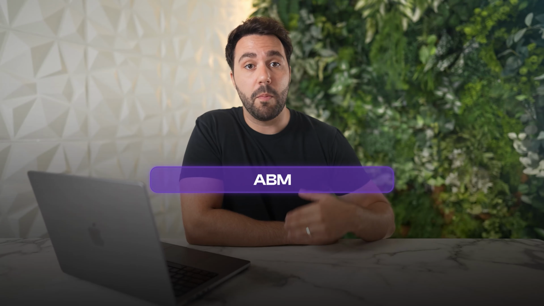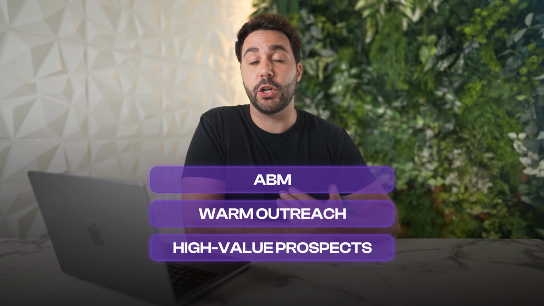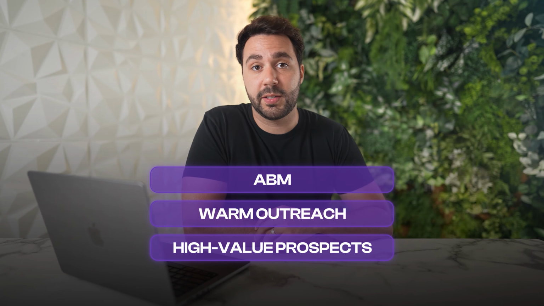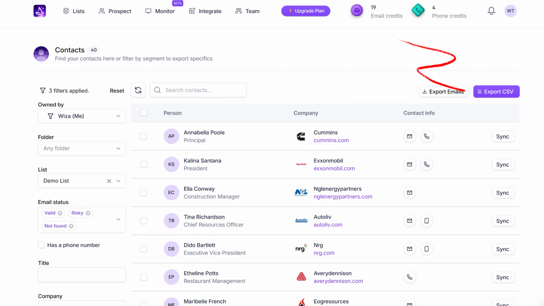Now, the cool thing about this is that all of the contact info that you're getting is verified in real time, so you know it's legit. So you can use this for ABM, warm outreach, or manually building a short list of high value prospects. You can save each lead, export to a CSV file, or even sync it directly to your CRM, all from one place. Don't worry if you need to scale with more leads. There's definitely a faster option coming next because going to each individual profile isn't really efficient.